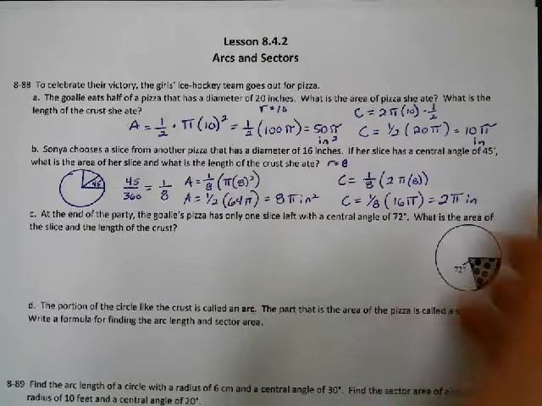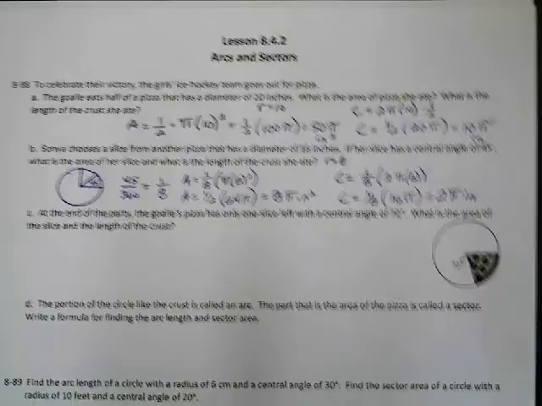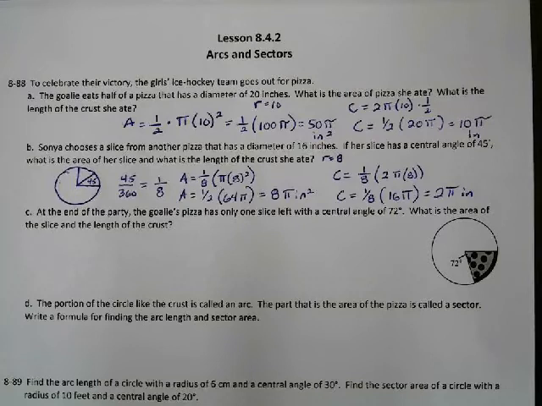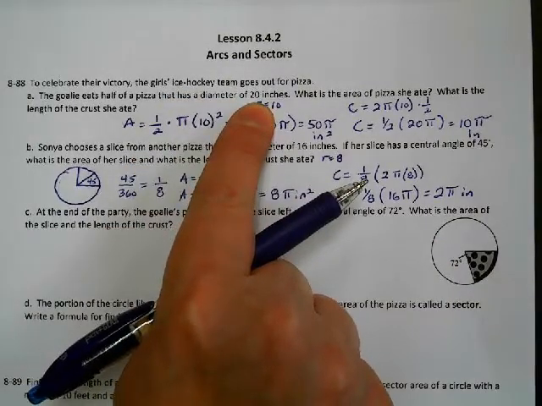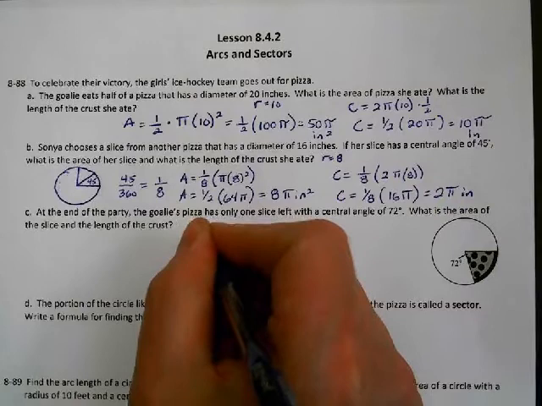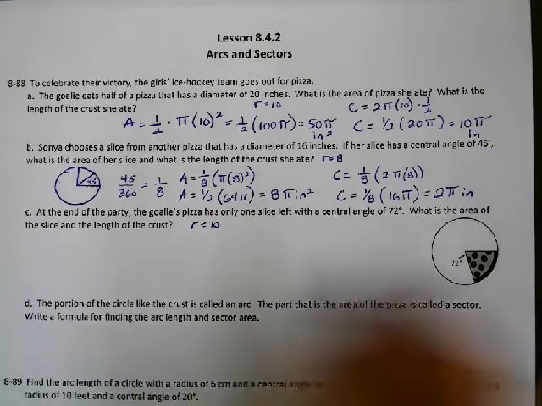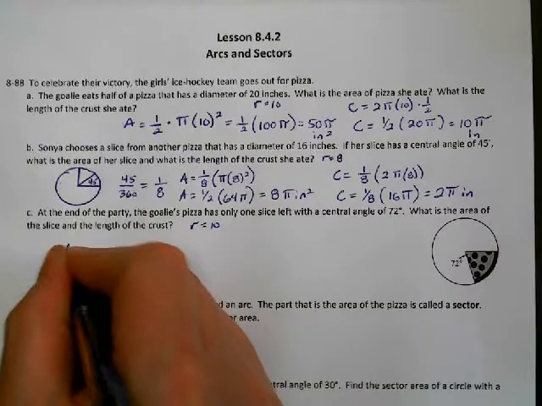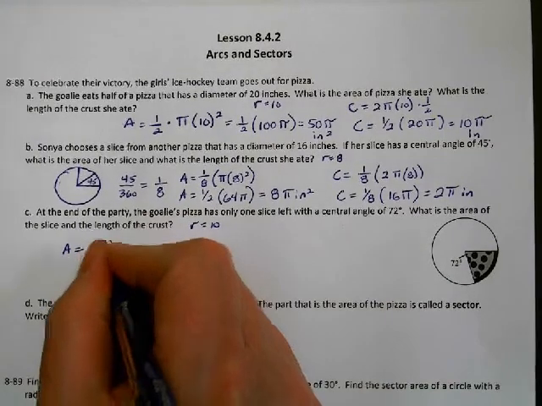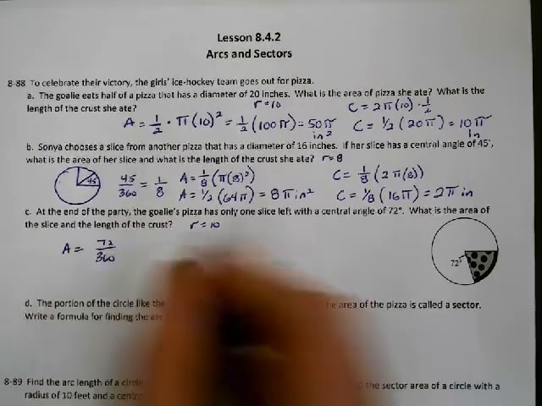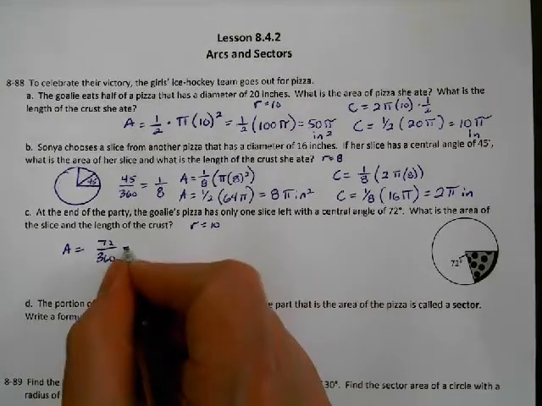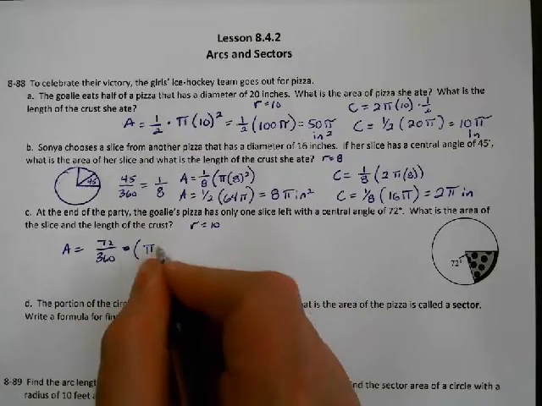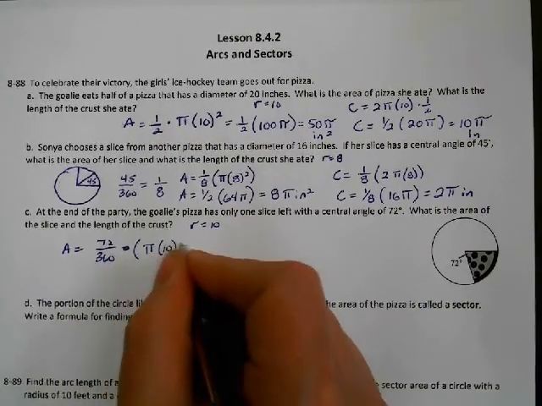And that's in inches. At the end of the party, the goalie's pizza has only one slice left with a central angle of 72 degrees. The goalie's pizza was a 20-inch diameter pizza, so this means the radius is 10. So what's the area of the slice and the length of the crust? So for the area, there's 72 degrees left out of a total of 360. And then we've got that times pi times r, 10 squared.